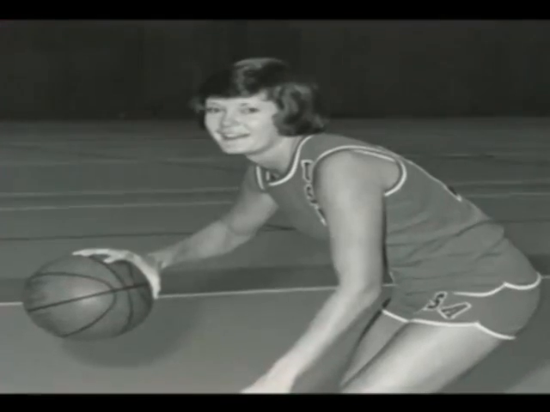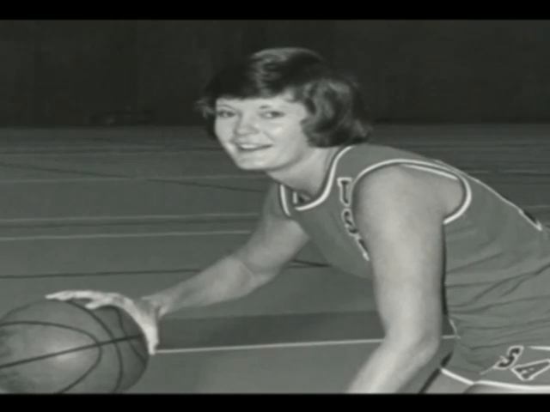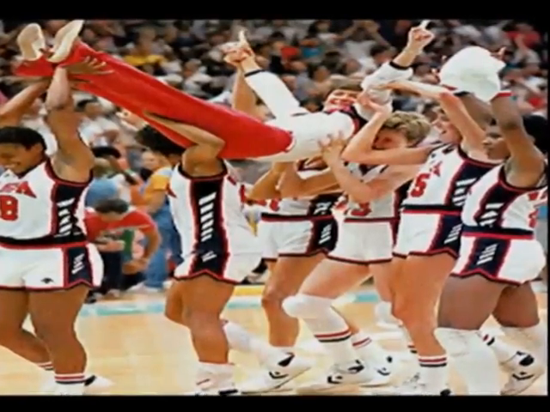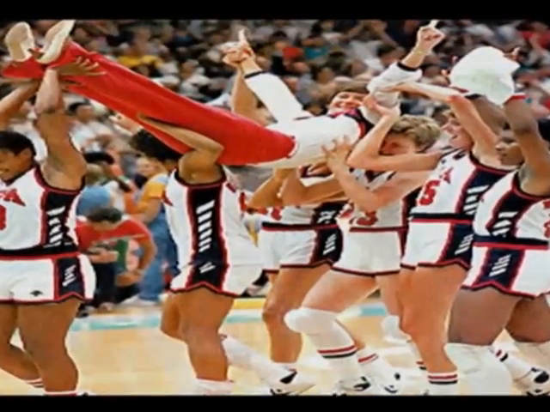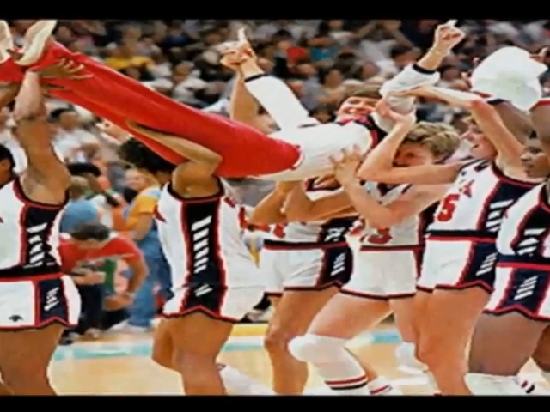After her second year as coach, she got back on the court as a player and earned a spot on the 1976 U.S. Olympic team. Well, she did more than earn a spot. She was the co-captain of the team that won the silver medal in Montreal. 8 years later, she would coach the 1984 U.S. Olympic team to a gold medal at the Los Angeles Olympics.